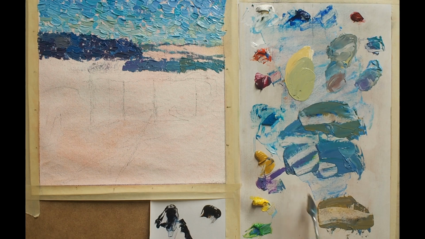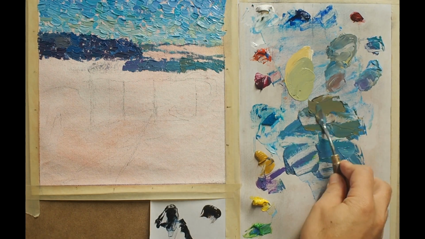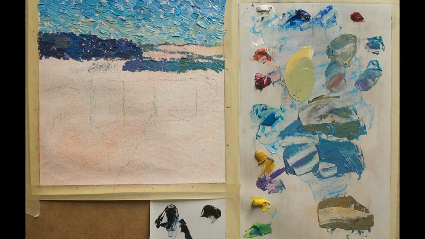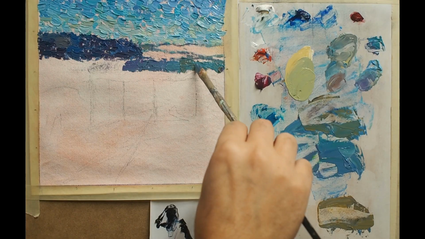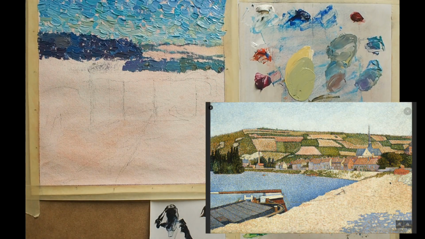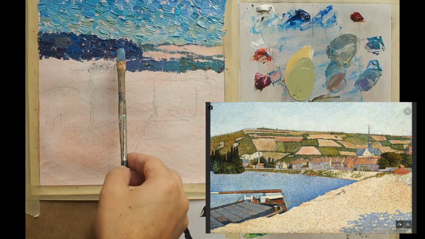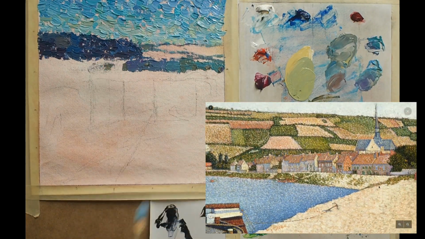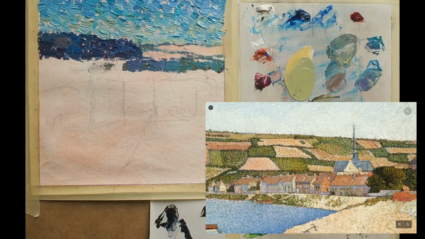I'll get to a demo towards the end of this demonstration to sort of give you an idea as to how I apply the color onto virtually all of my works, and how not to get mud and retain that crispness and vibrancy throughout the painting process.